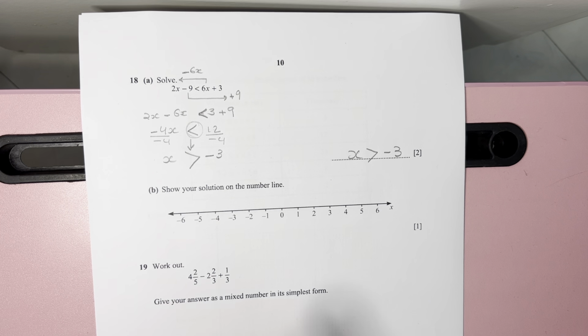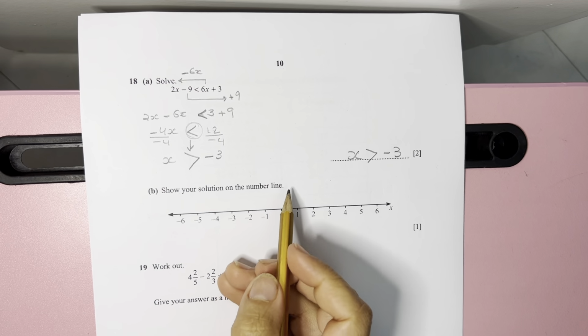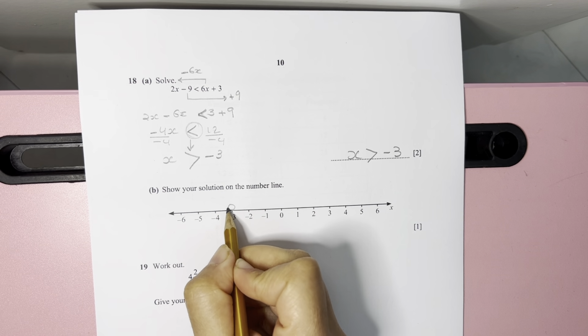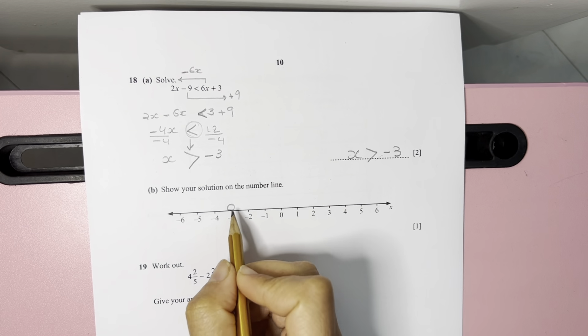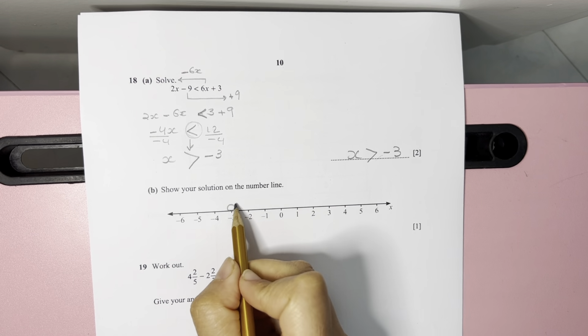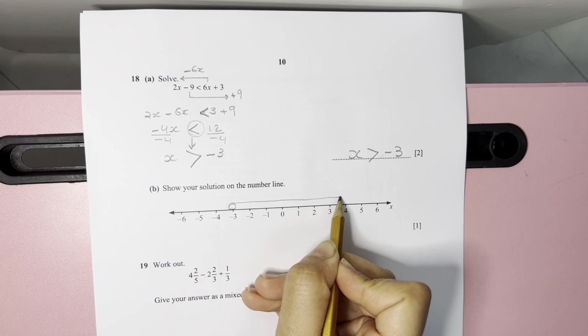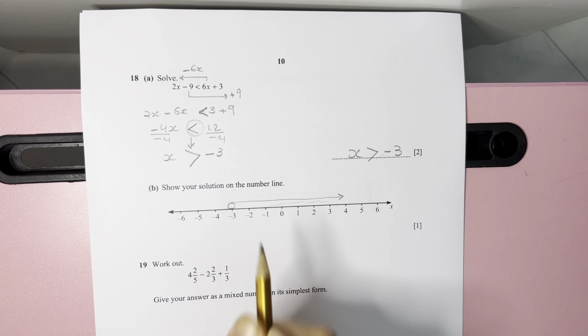How to represent it on this number line? I will go to -3 and draw a hollow circle. Why a hollow circle? Because there is no or equal here. Okay, then greater than means go to the numbers greater than it, like this. Okay?